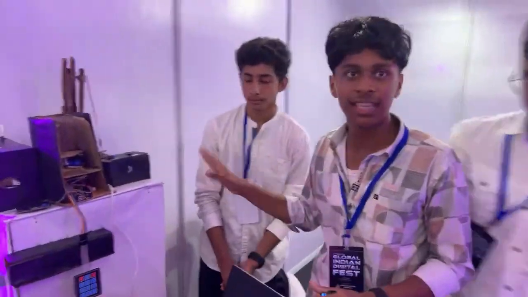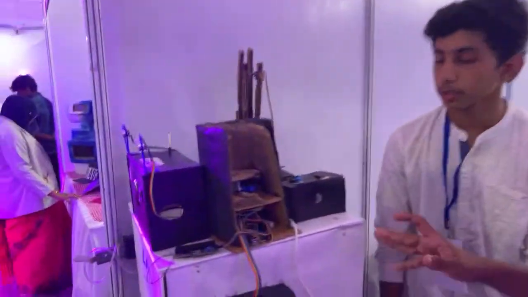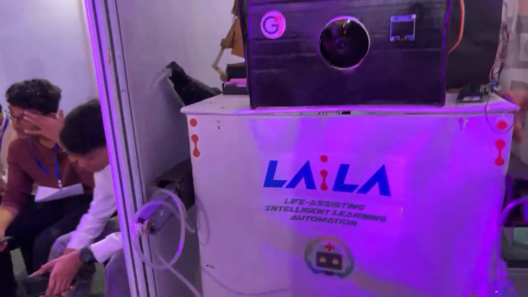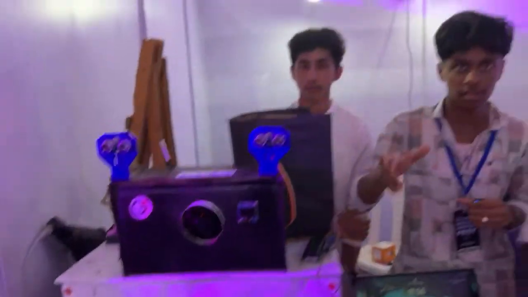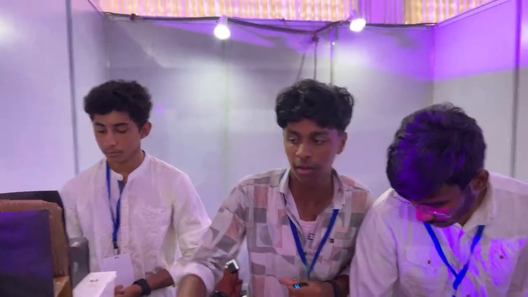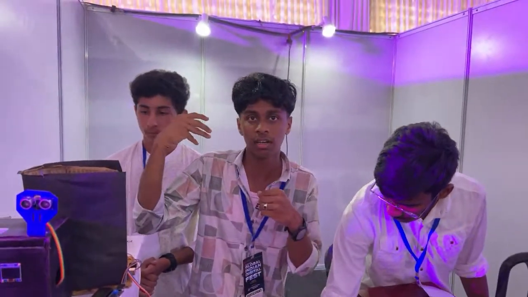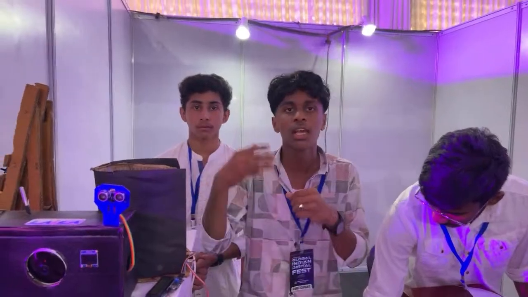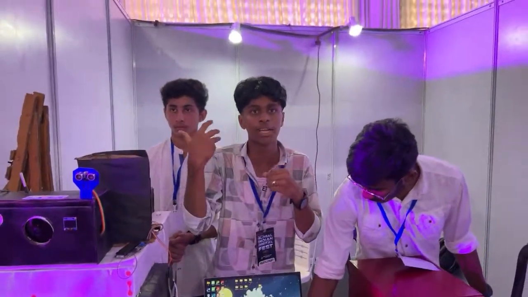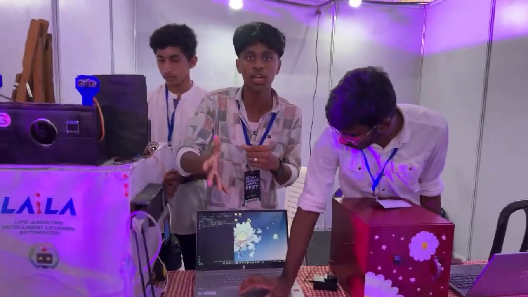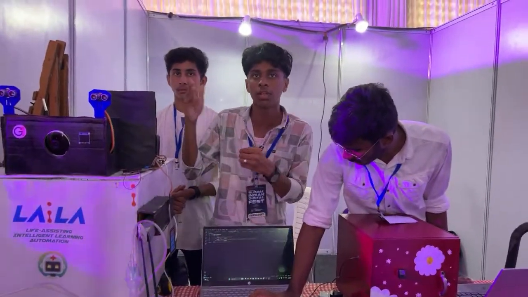So this is Layla, or Life Assisting Intelligent Learning Automation. This is a robot which helps or replaces the doctor physically and makes the doctor mentally and virtually present in front of the patient. It helps the patient by providing services, monitoring the patient by checking blood pressure and temperature, and also the atmospheric temperature and humidity of the patient's room.